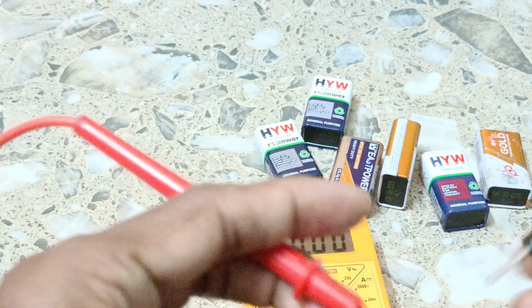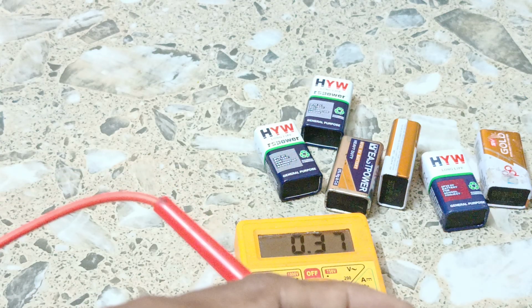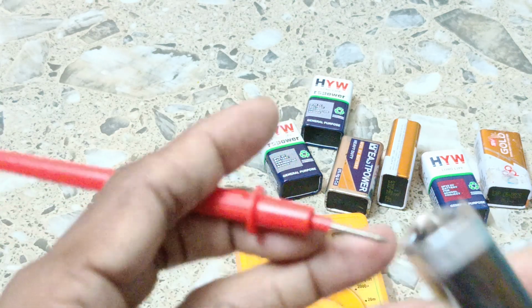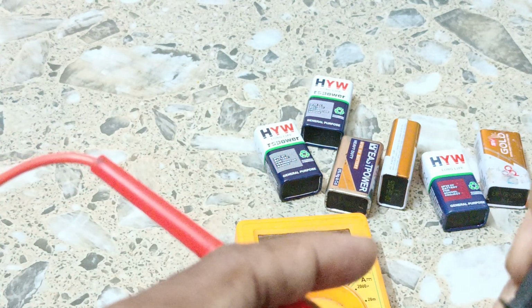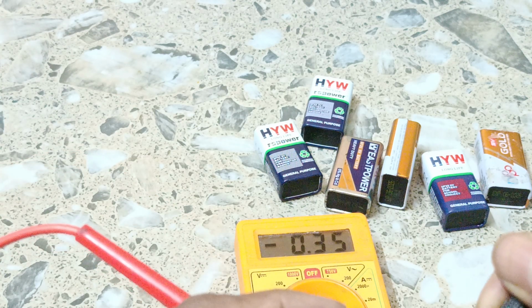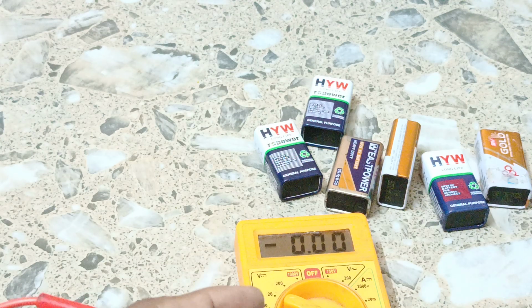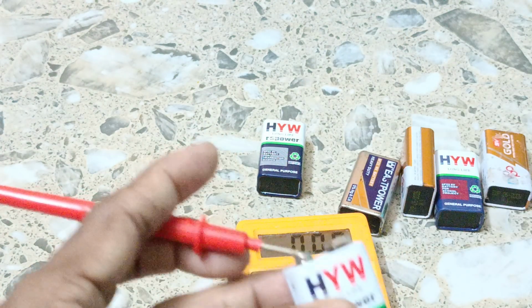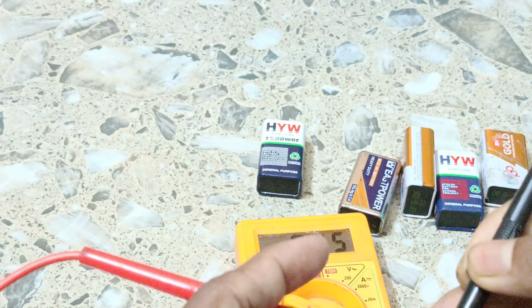If we measure this cell, it is 0.37 volt. If we change the terminal, you see this is the negative potential, it is minus 0.36 volt, right? This is minus. Now that means this cell is only in the correct position to work because it shows 4.5.